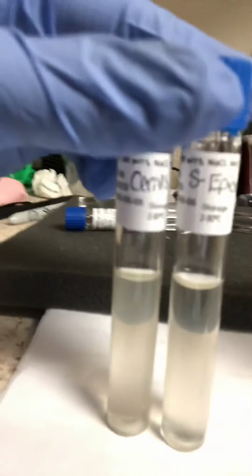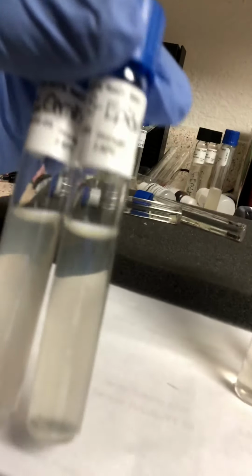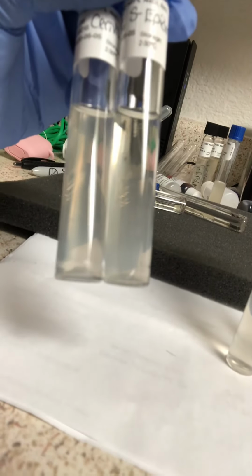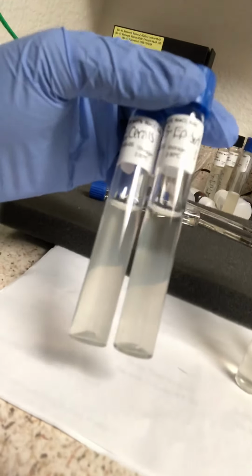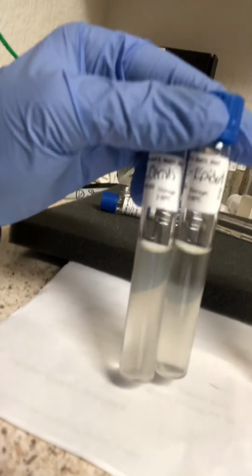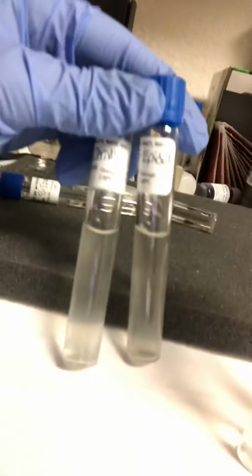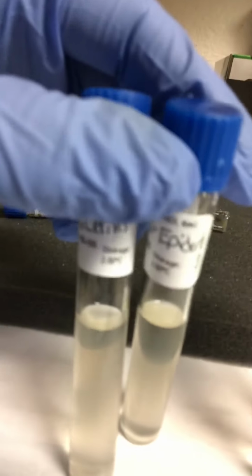Finally, we have our 1% sodium chloride for both S. cerevisiae and S. epidermis. And I'd also conclude there's positive turbidity and positive growth in both.